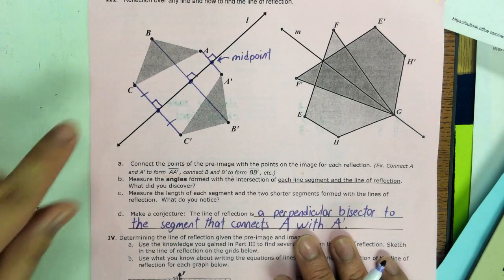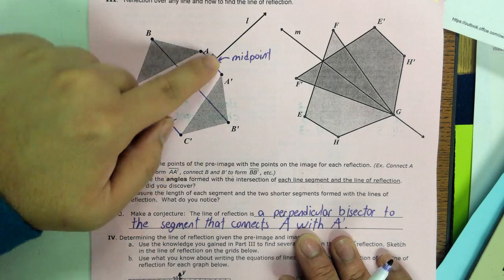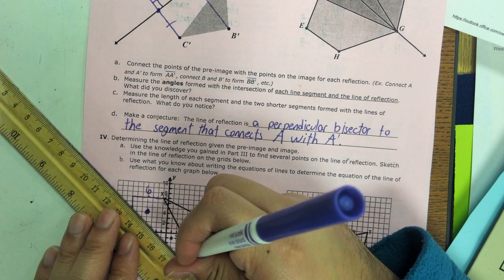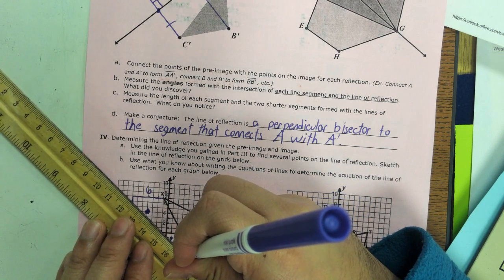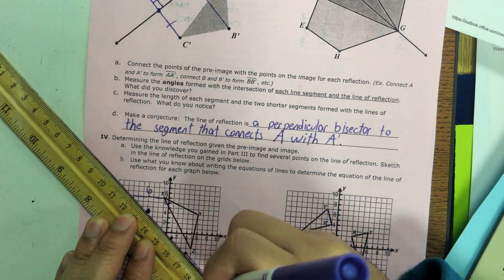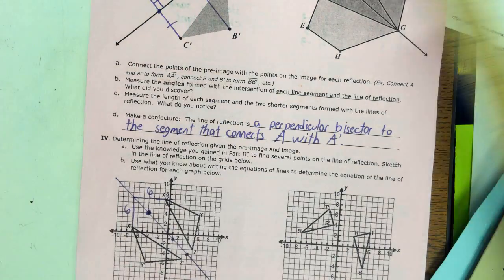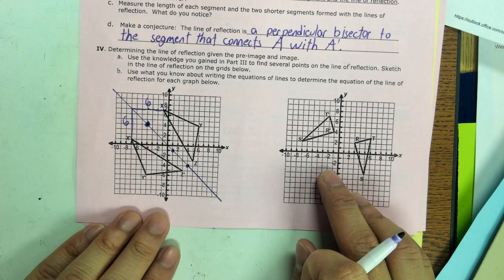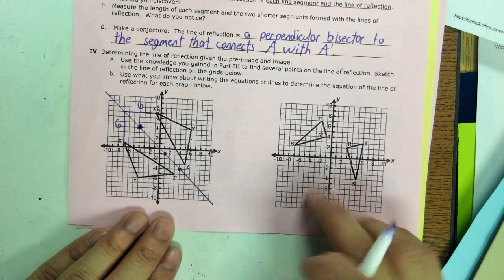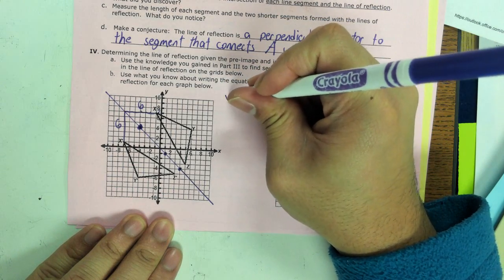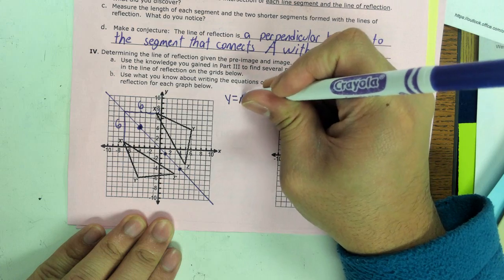Now the line of reflection going back up here crosses through all those midpoints. So what we can do is to draw a line connecting all those midpoints. And there's my line of reflection. Last step is to find the equation that solves for the line of reflection. Remember, equation of a line is y equals mx plus b.